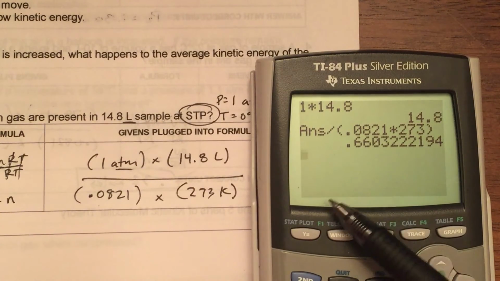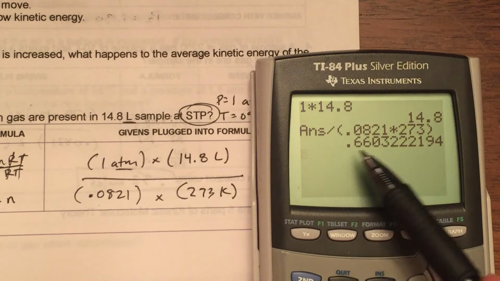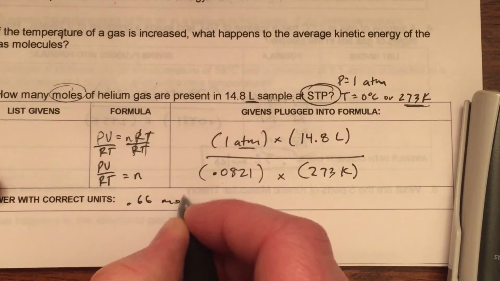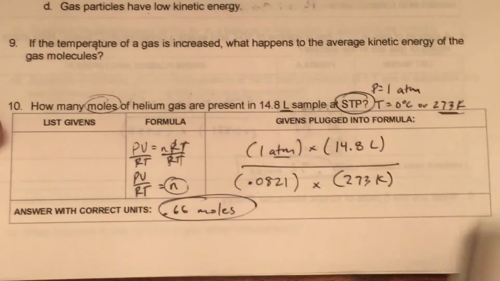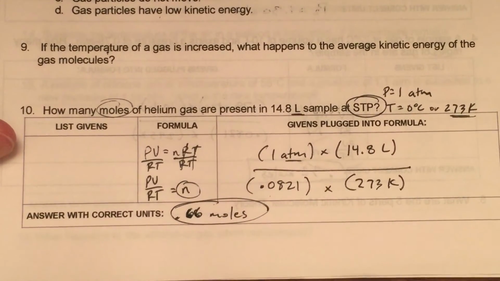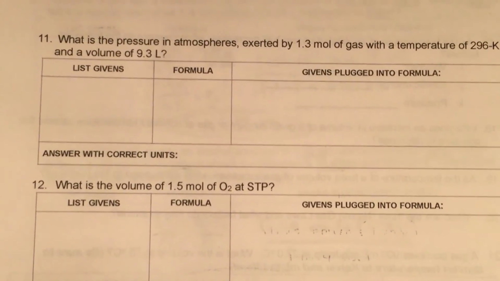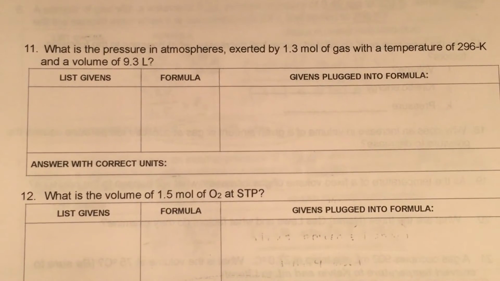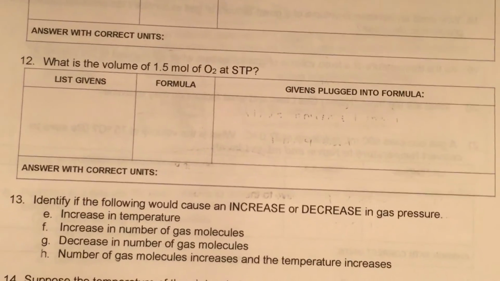So that gives you 0.660 moles, because we were finding moles. I round that to 2 decimals. That 0 just leaves that 6 the same. So 0.66 moles because we were finding n. So that's using the ideal gas law to find your number of moles. I'm going to go ahead and skip number 11 for our review. It's using the ideal gas law there to solve. I want to look at number 12.